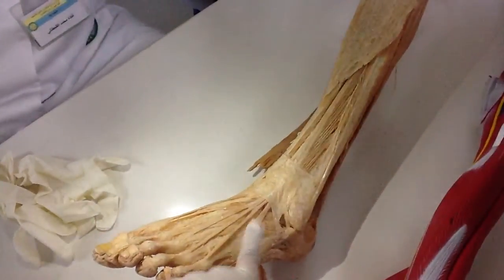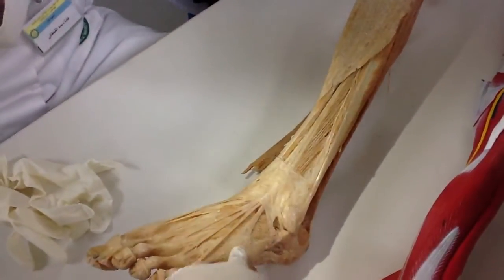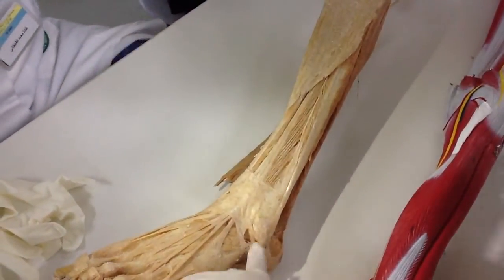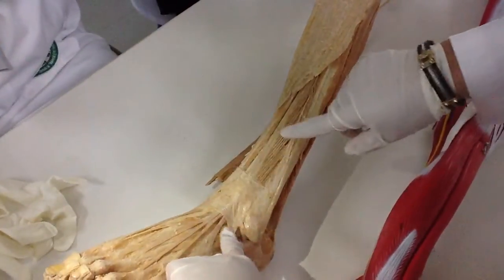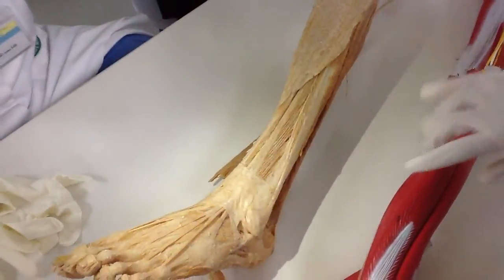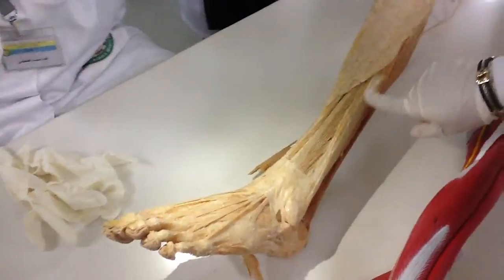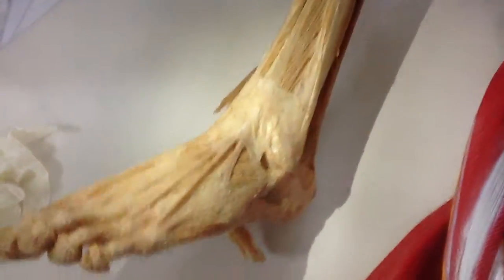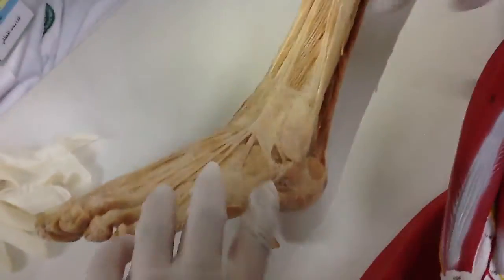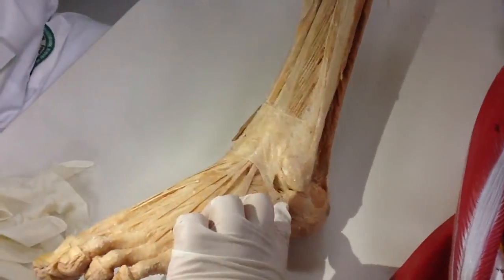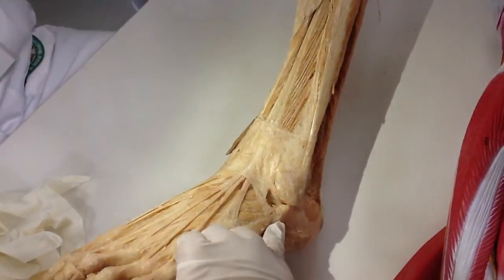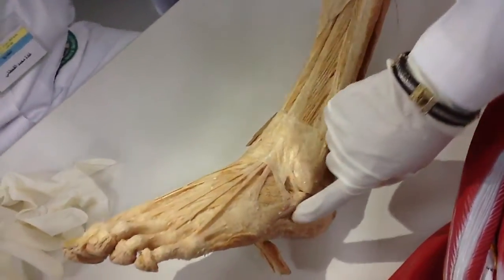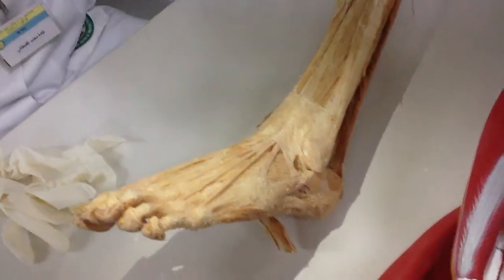What is the action of peroneus tertius? All of them cause dorsiflexion. We will talk about actions later on, right? Yes. Then you have peroneus longus and then peroneus brevis. So this is the tendon of the longus and the brevis, or is it something else? Brevis will stop here. Longus, this is the longest one.